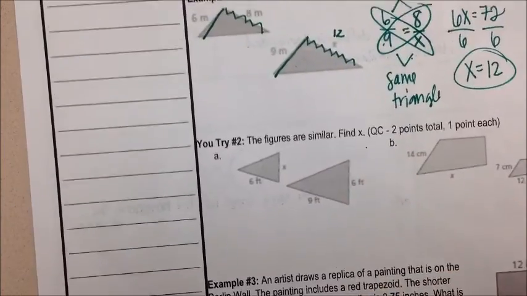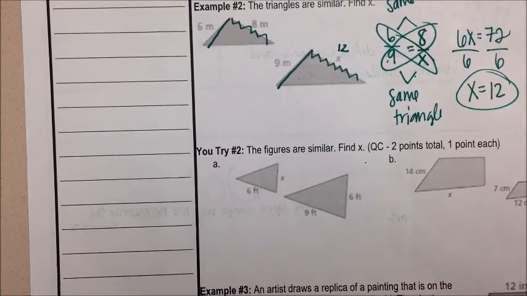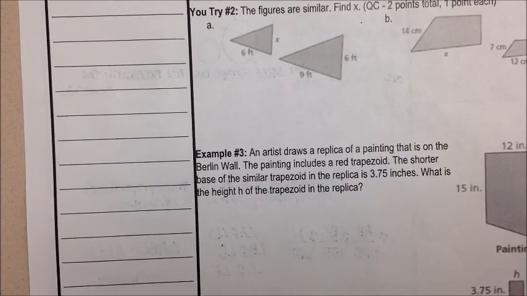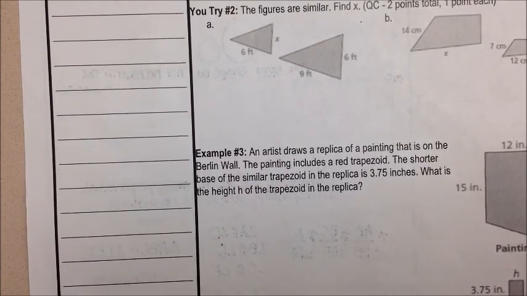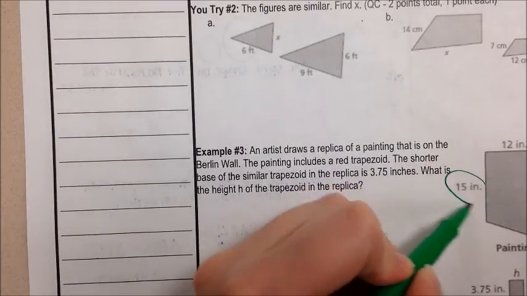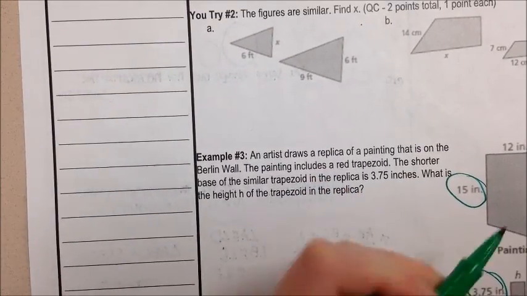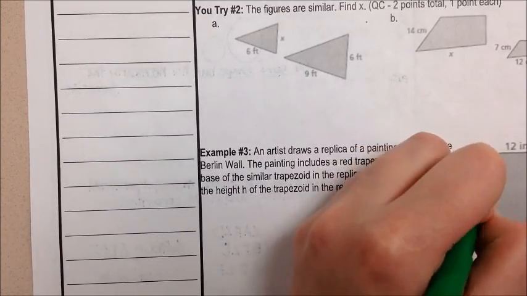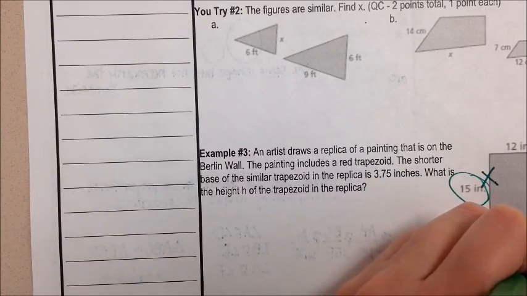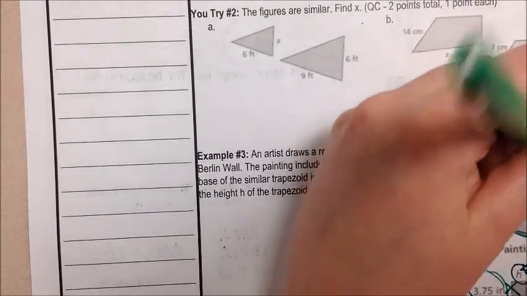Try number 2, A and B both. An artist draws a replica of a painting that is on the Berlin Wall. The painting includes a red trapezoid. The shorter base of the similar trapezoid in the replica is 3.75 inches. What is the height, h, of the trapezoid in the replica? I know that this and this go together. This one makes it a little bit easier because this side and this side definitely go together, which means that this side and this side go together, and then this side and this side.